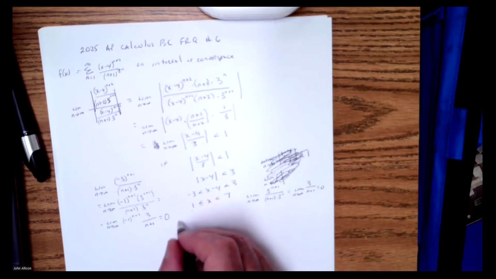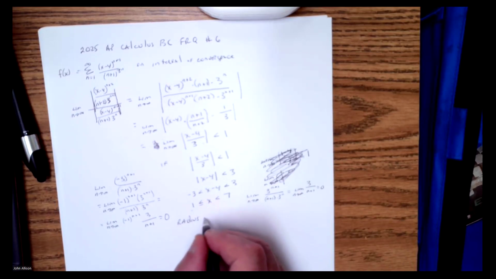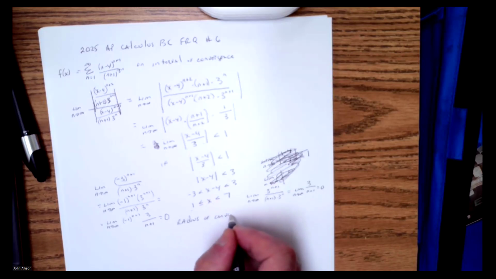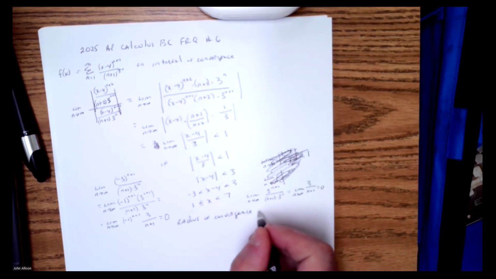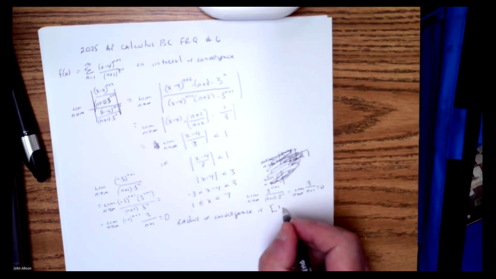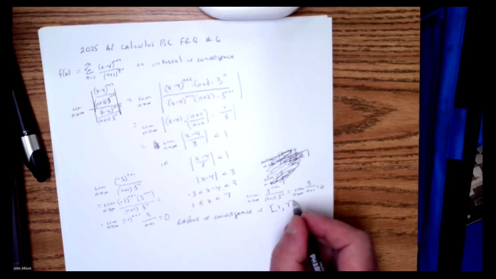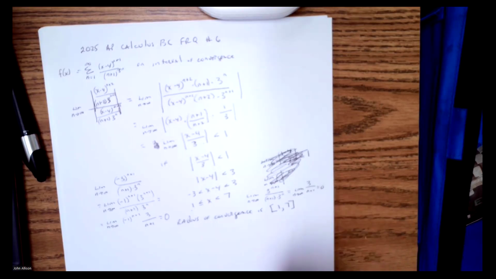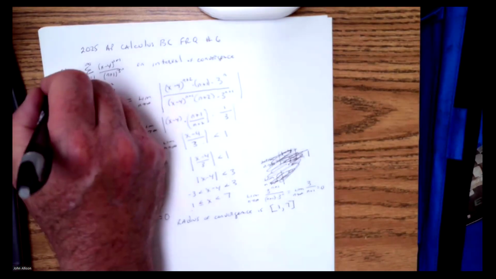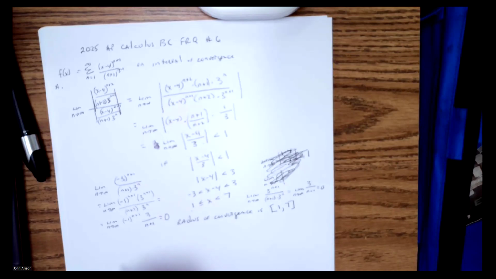So that means the interval of convergence is 1 to 7 inclusive. Okay, I hope I did the ratio test right. That was part A.